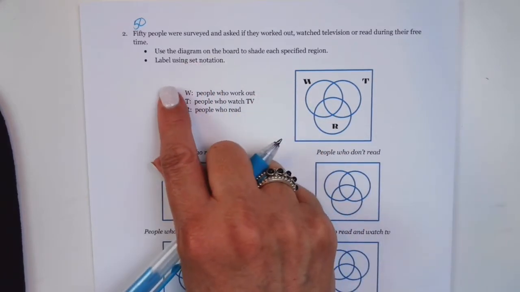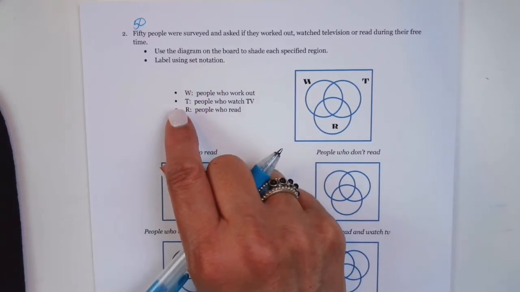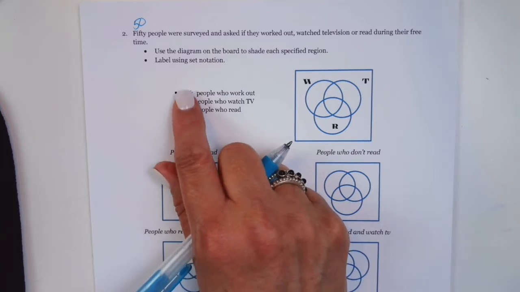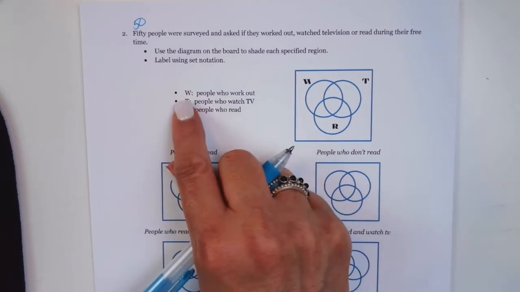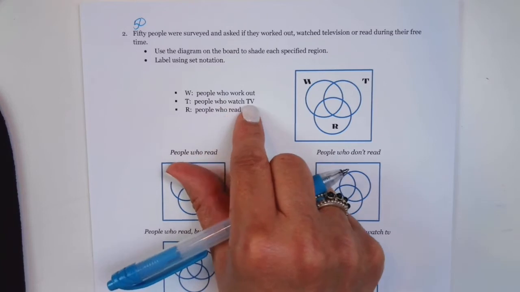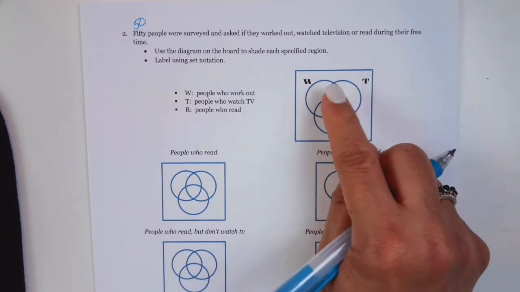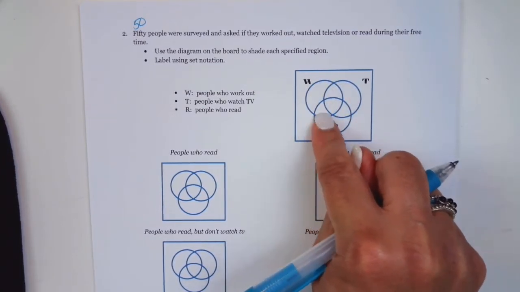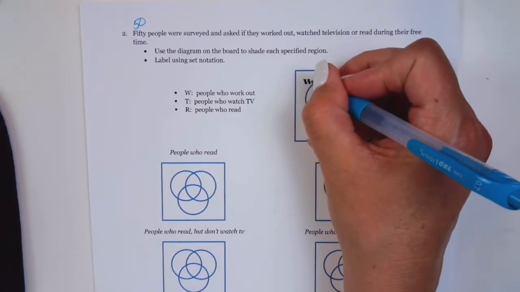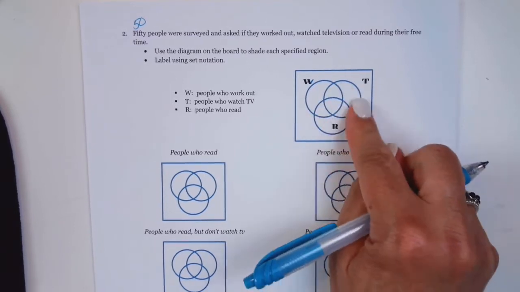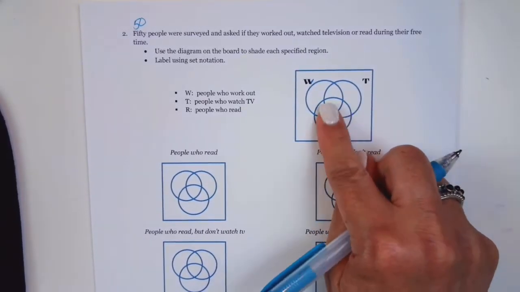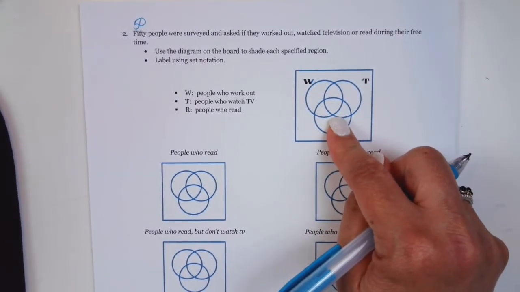Label using set notation. So we have W, people who work out, T, people who watch TV, and R, people who read. So it looks like this. This is the circle for people who work out, so that's a W. This is the circle who watch TV, and this is the circle who read.